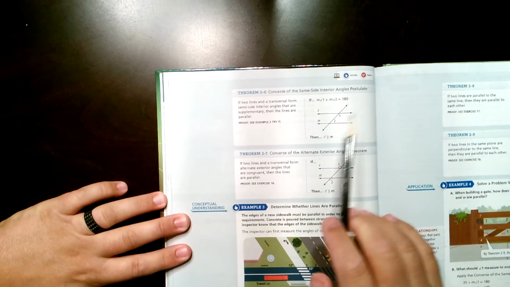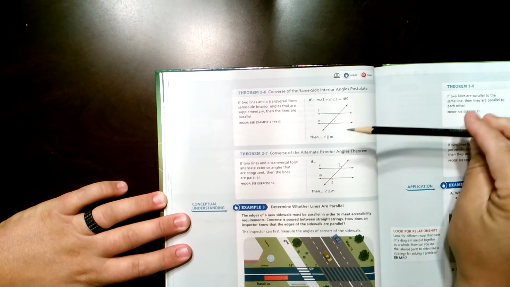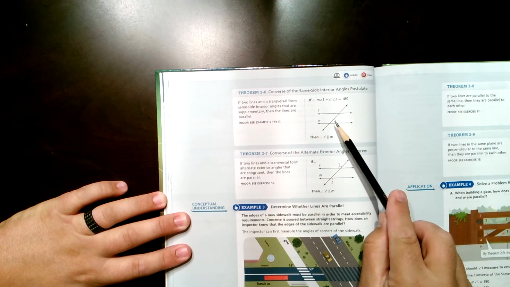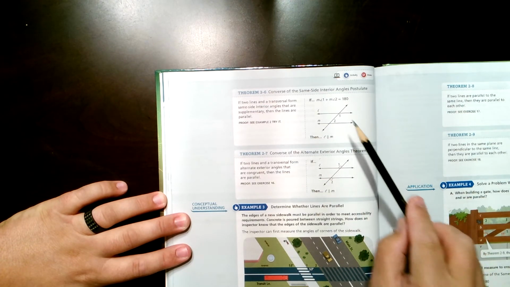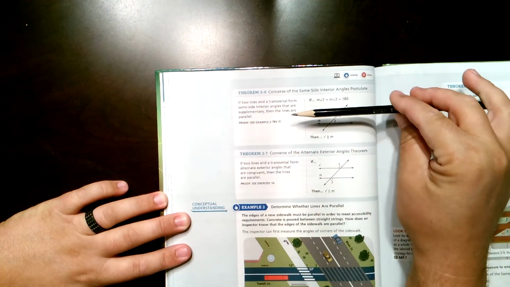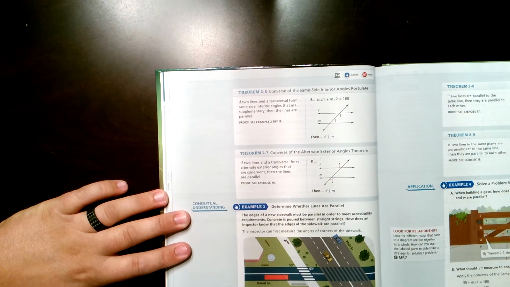Top of page 80, a couple more theorems. So the converse of the same side interior angles postulate. Again, what we were told before was if L and M are parallel, then angle 1 plus angle 2 has to be equal to 180. Now we're being told if angles 1 and angle 2 add up to 180 degrees, then L and M are parallel. So it's just the opposite of what you were told before.